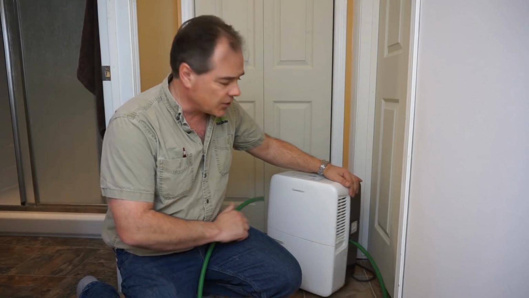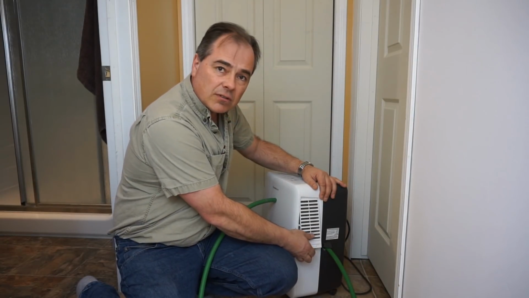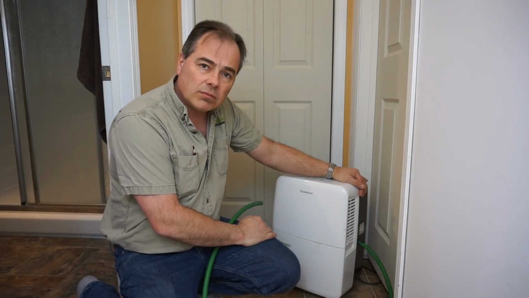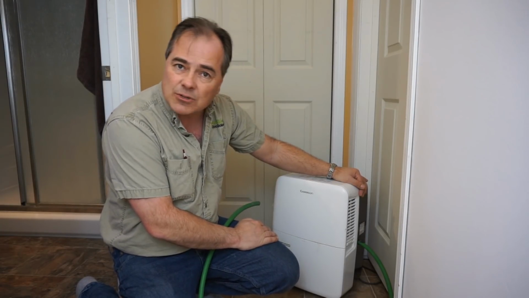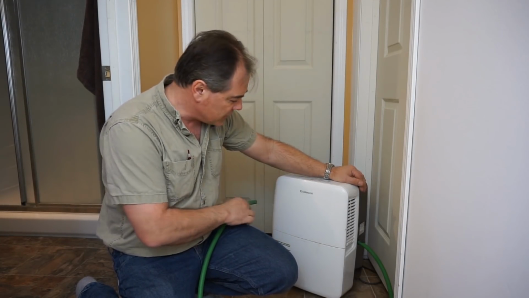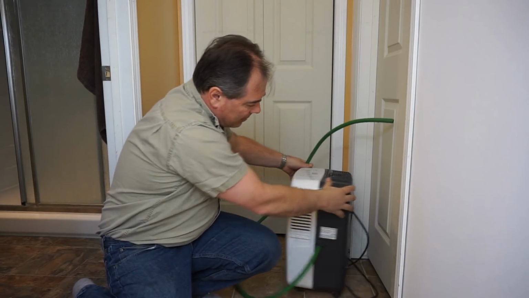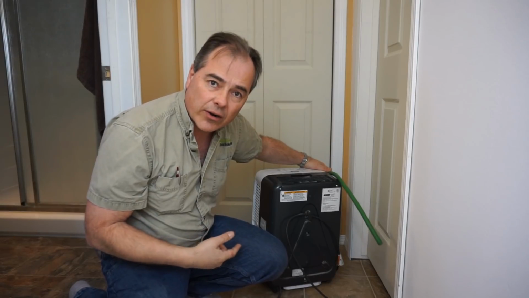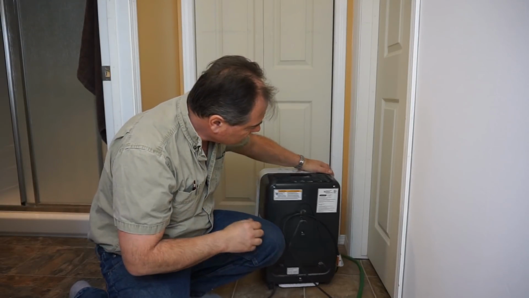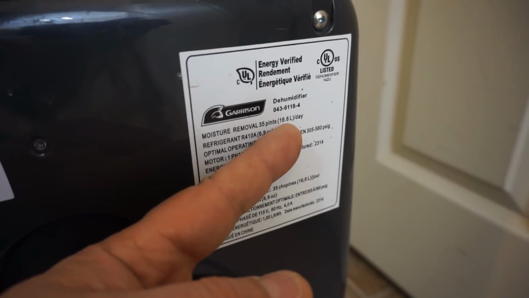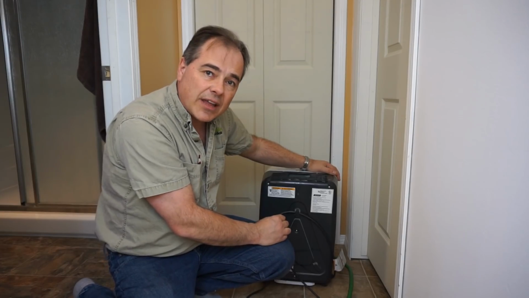You just want to make sure that you check the filters, clean them regularly. Now, how do I tell how strong this is or how much moisture it pulls out of the air? Generally, if you look on a label, you turn it around, maybe on the back or even inside the drawer area, you'll see a little decal. And this decal is actually right here. This unit is rated for 35 pints per day.